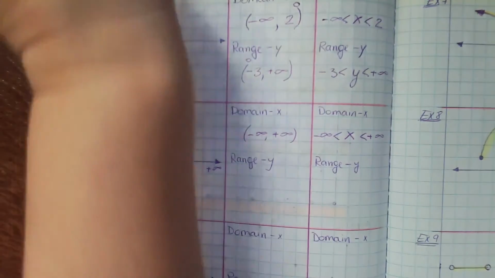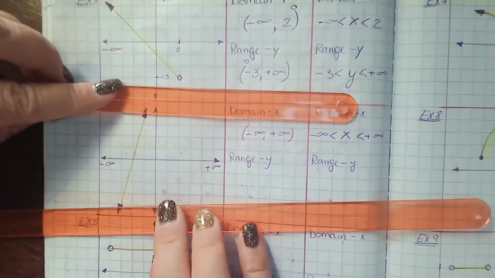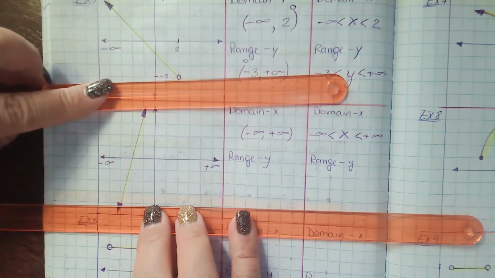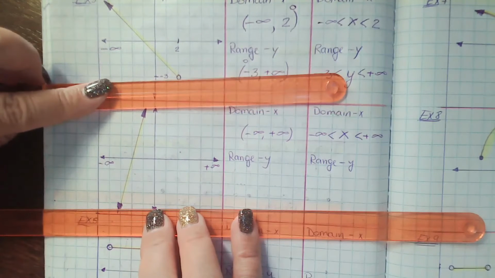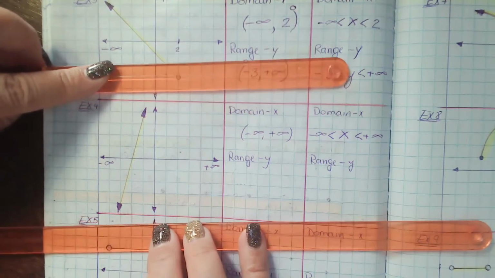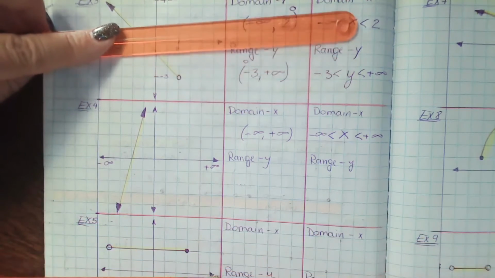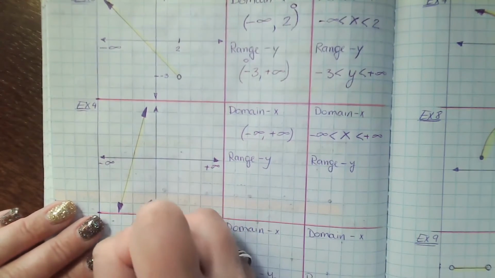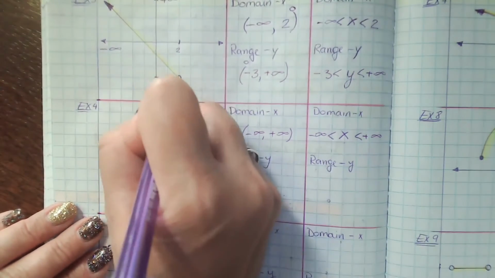How about y values? If I focus on the range, which is the y values, again, we don't stop where the arrows are. We extend. Arrow says extend all the way, all the way to who knows where. So that would be, again, negative infinity to positive infinity.